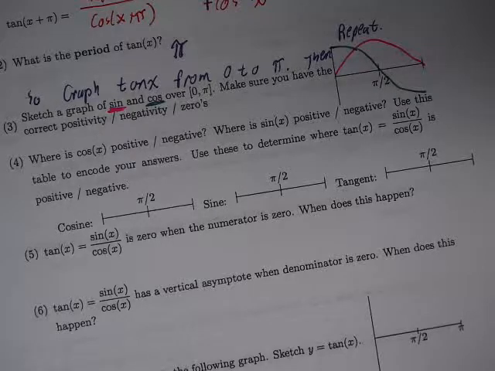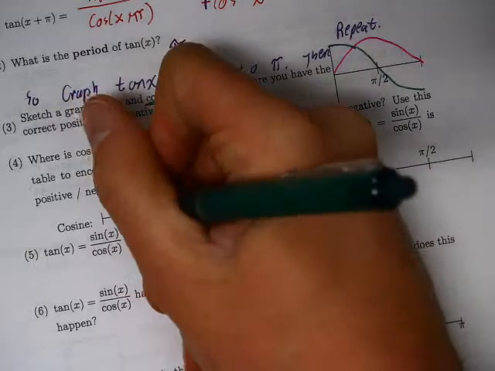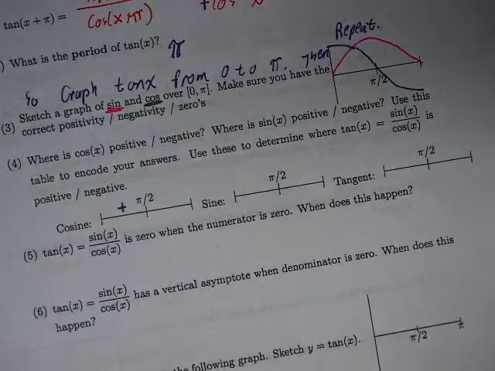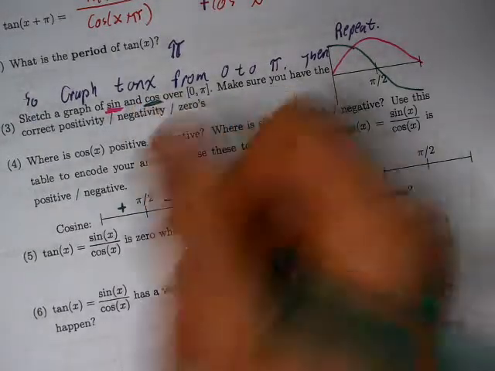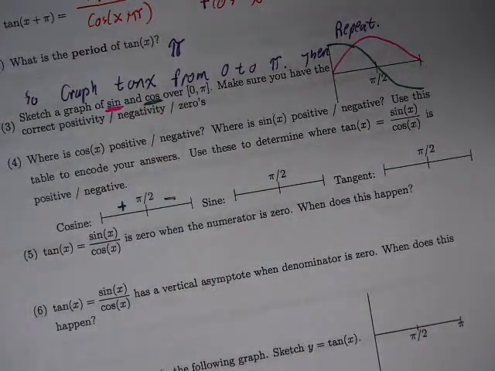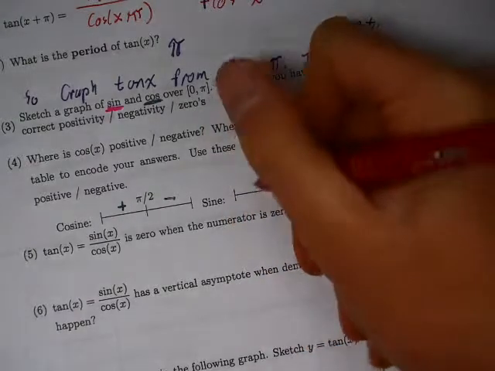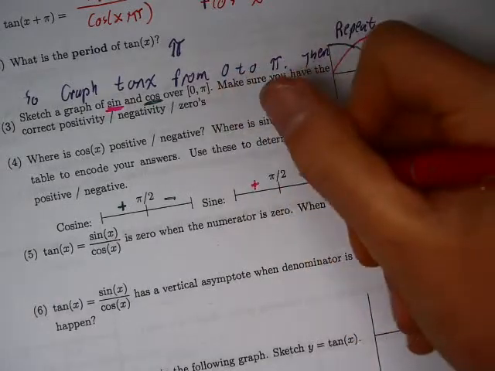0 to pi over 2. Cosine is positive from 0 to pi over 2. And maybe I'll try to keep my color coding consistent. So cosine is positive from 0 to pi over 2. And then it's negative from pi over 2 to pi. What about sine? Where is sine positive or negative? 0 to pi. Over the whole of the interval that I'm actually looking at.